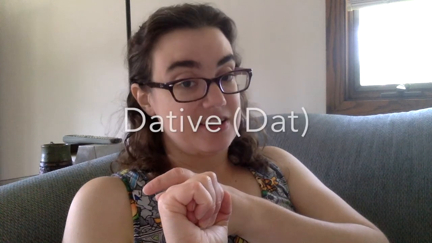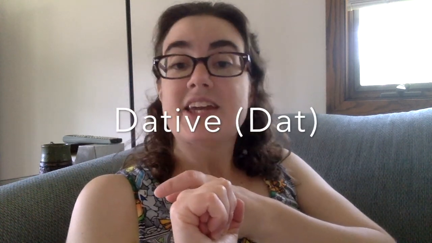And so the genitive case shows ownership or some sort of connection between two nouns that would use of. The third case is dative. Dative is the giving case. So it's normally translated with to or for, and it's used for indirect objects.